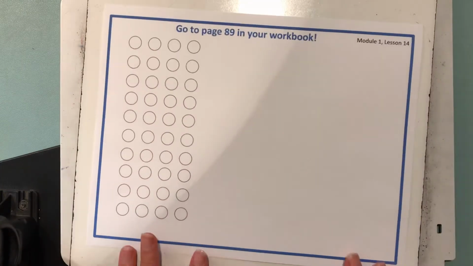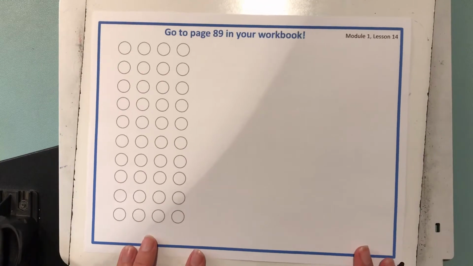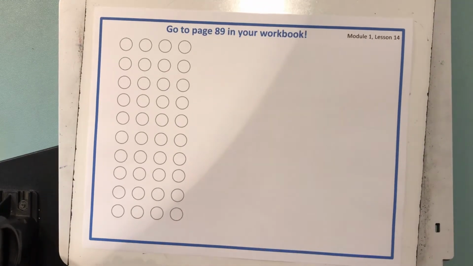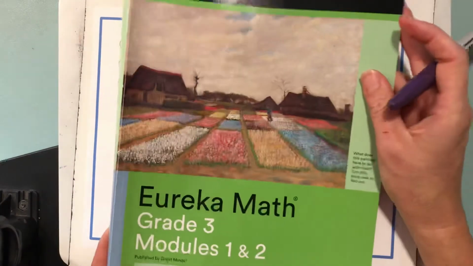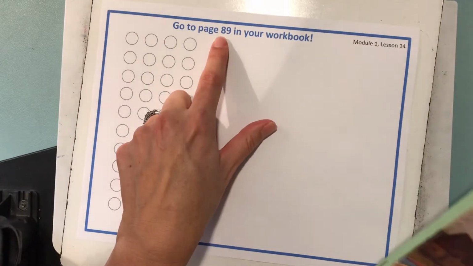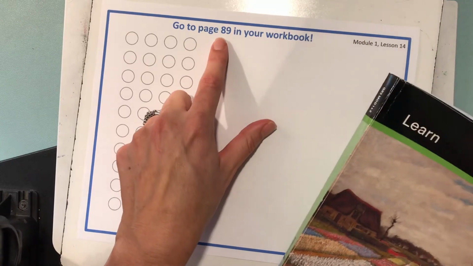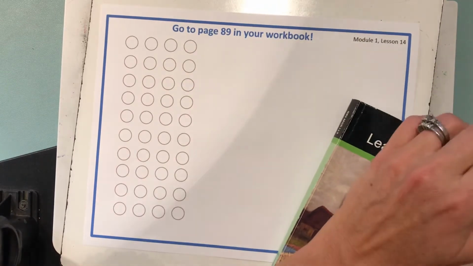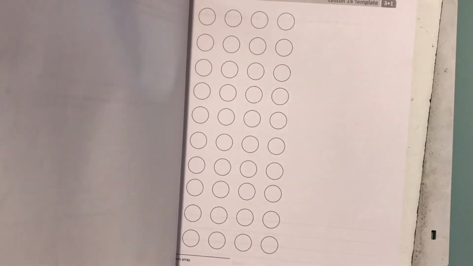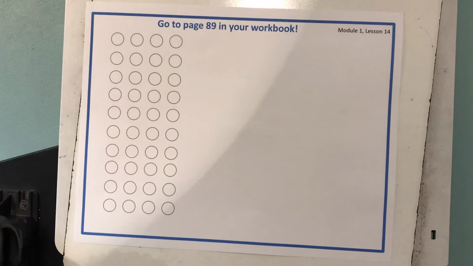Now to get into our lesson here. So what I want you guys to do first is I want you to go in your Eureka workbooks. I want you guys to go to page 89. So pause the video. Everybody should do this. And go to page 89. And the page looks like this. It's a page with dots on it. 89.